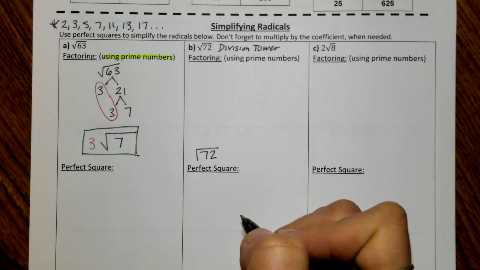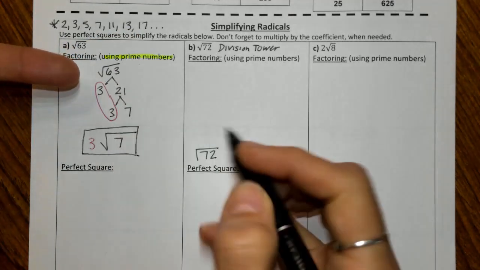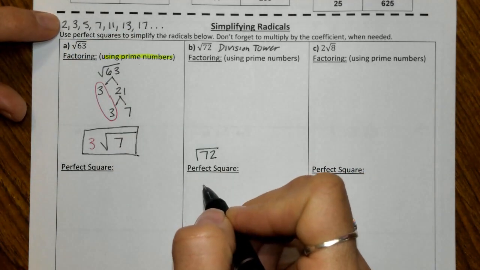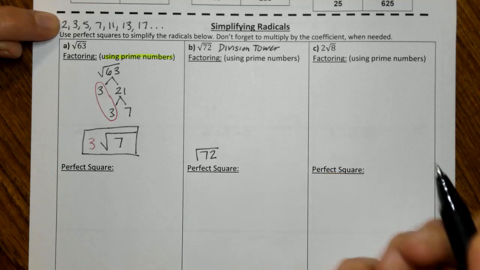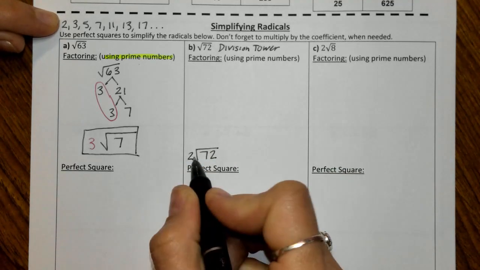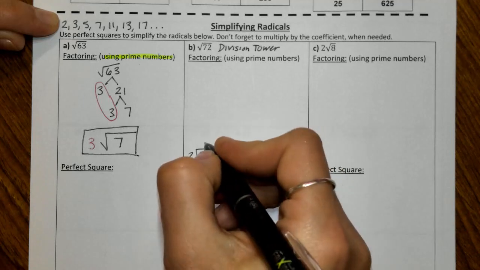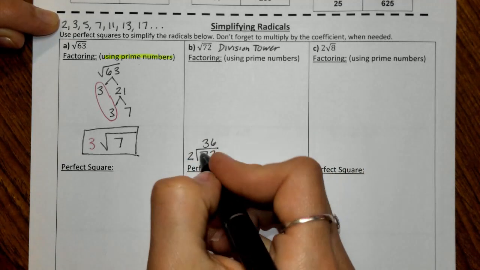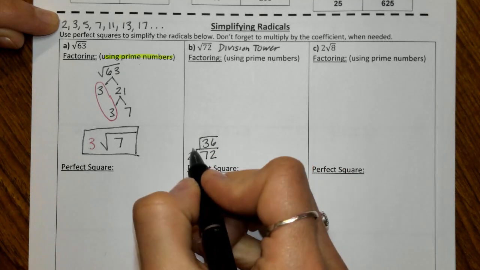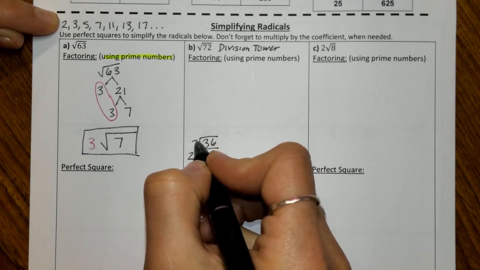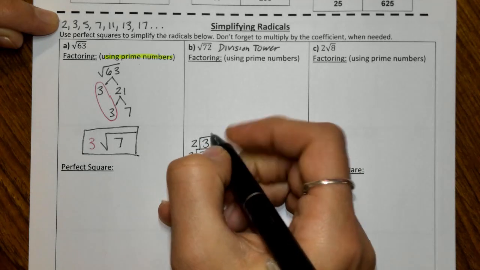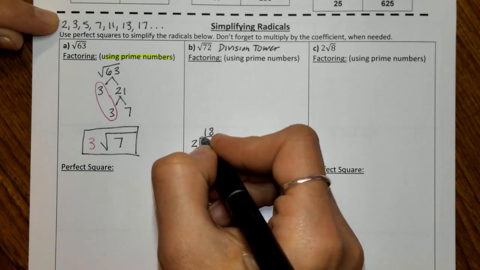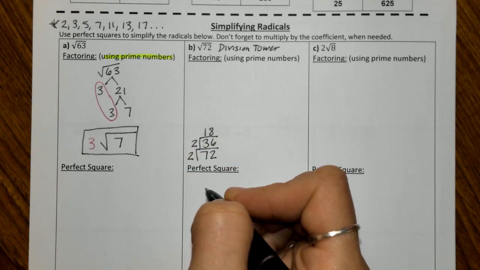We're going to now divide, basically what we're doing over here, starting with the lowest prime number. Can 2 go into 72? Yes, it can. So we'll divide. 72 is divisible by 2. We get 36. Keep starting with the lowest number. New number: can 36 be divided by the lowest 2? Yes. And we're going to get 18. Keep dividing until you have a prime number at the top.